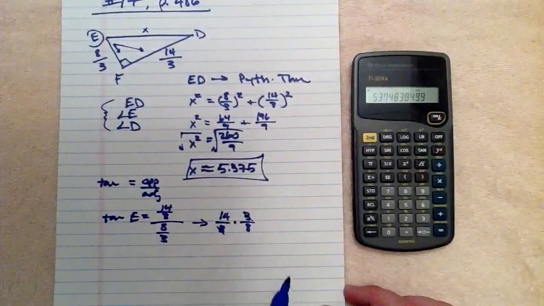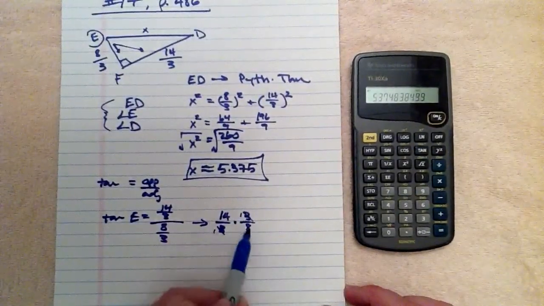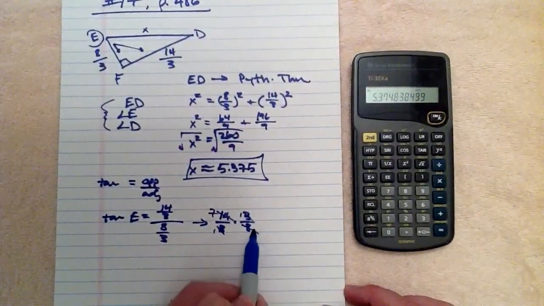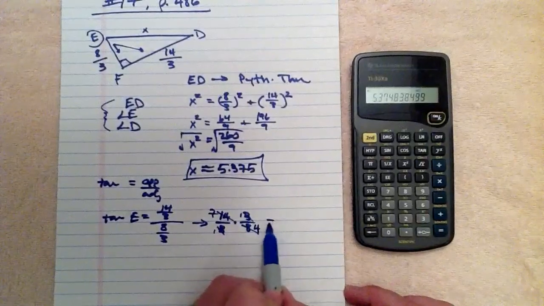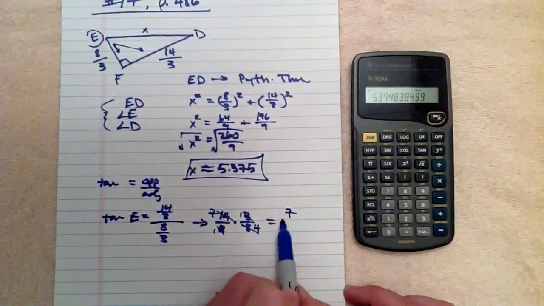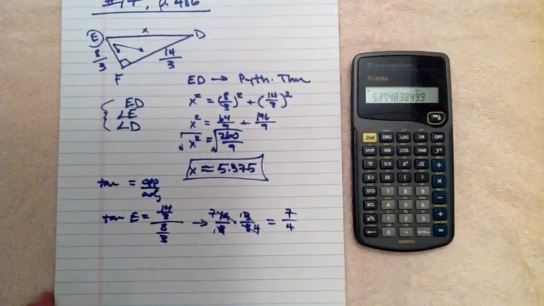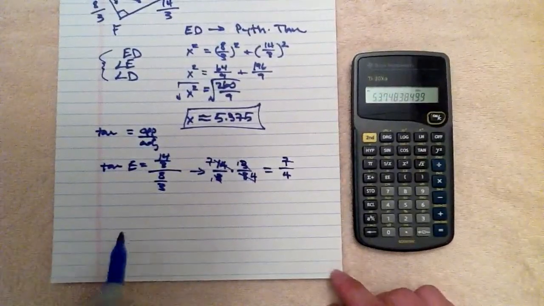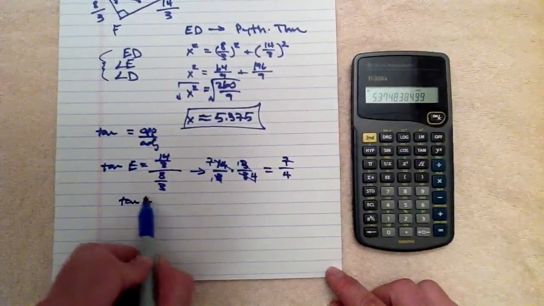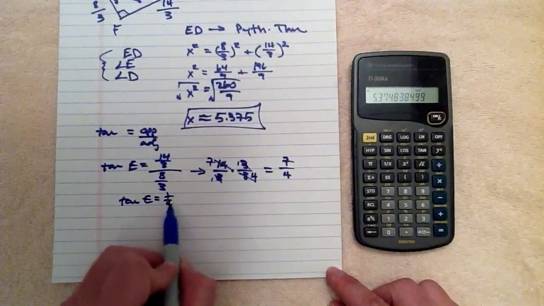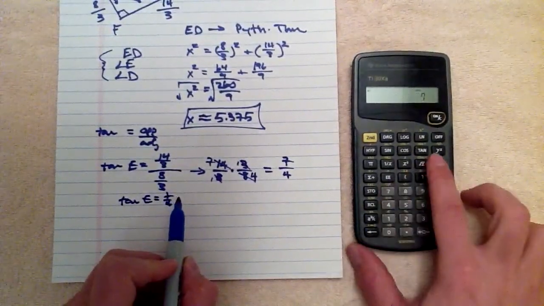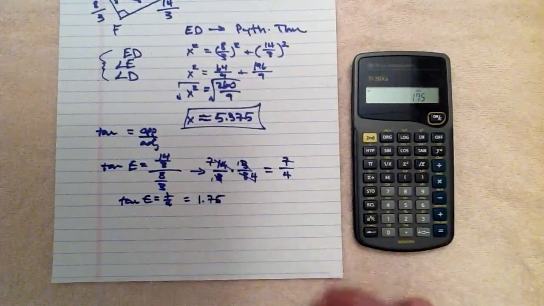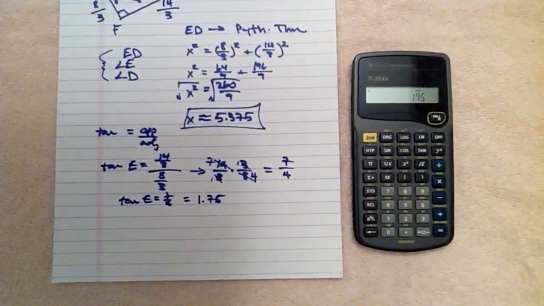Now 3 goes into 3 one time, so those reduce to 1. And 2 is a factor of both 14 and 8. 2 goes into 14 7 times, and 2 goes into 8 4 times. So the tangent of angle E is 7/4. We could rewrite that value right down here, that the tangent of angle E is equal to 7/4. And that value, if you plug it into your calculator, is 1.75. Now we know what the tangent of angle E is.